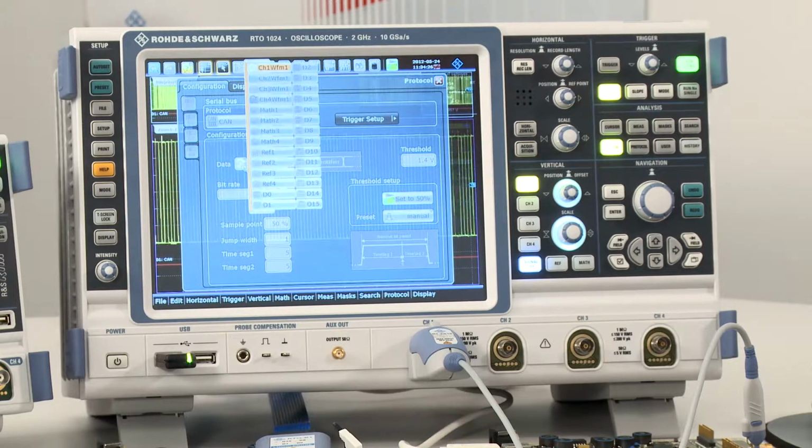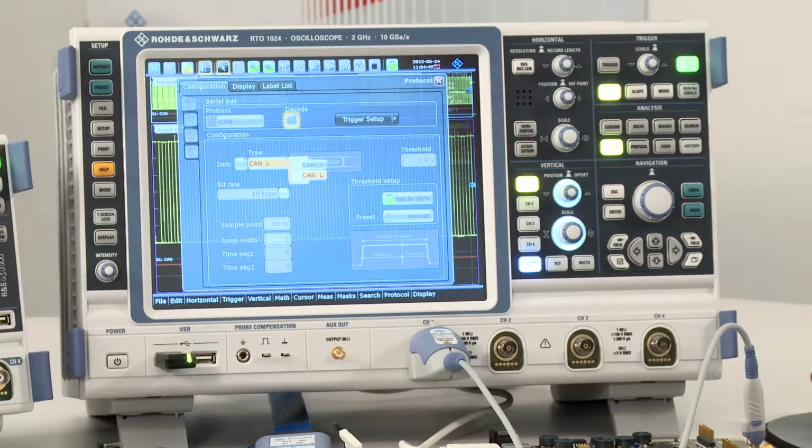If I look at where the data is coming from, you can see the flexibility I was talking of with this oscilloscope. Not only can I decode and trigger on the analog inputs, I can also look at math waveforms, reference waveforms, and also the digital channels if the appropriate option has been installed. In this case, I'm going to select channel 1. I'm going to select CAN high. The bit rate I know is 50K.